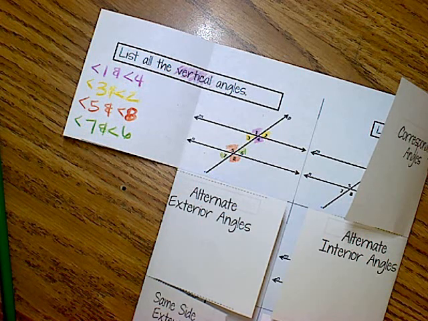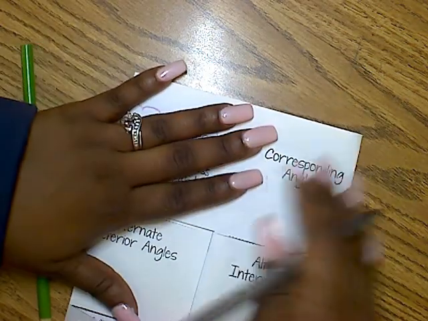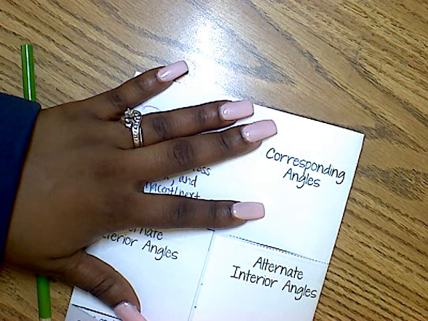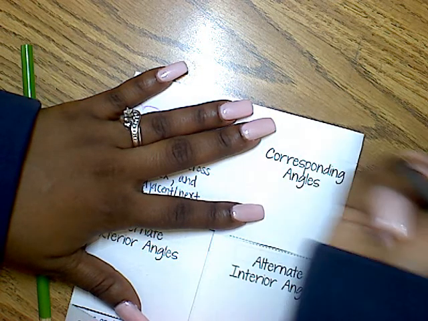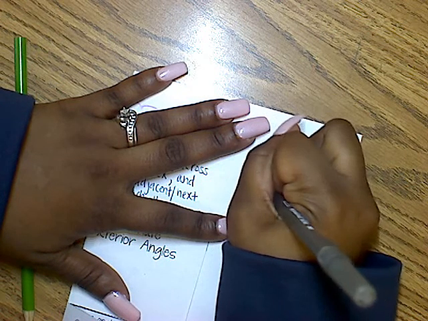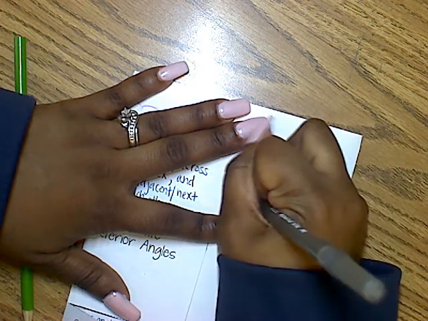Next we have, going across here, corresponding angles. So our definition is this: these angles match up to one another.